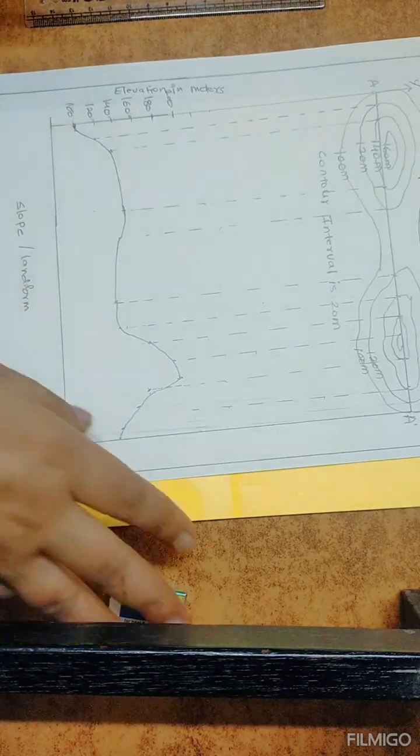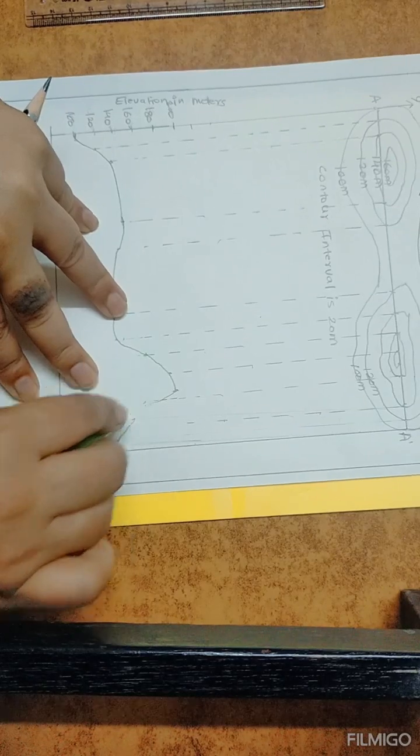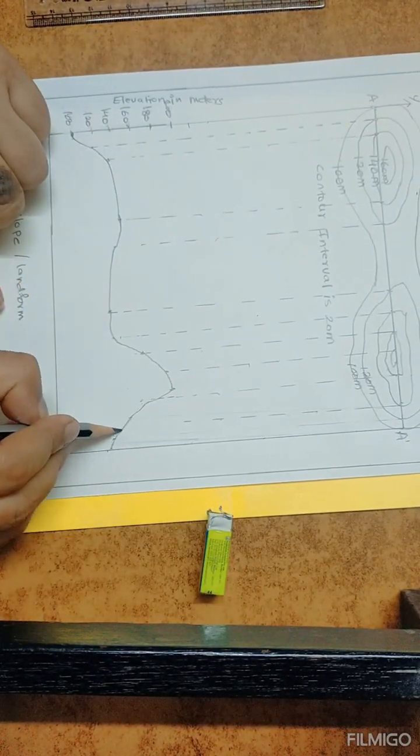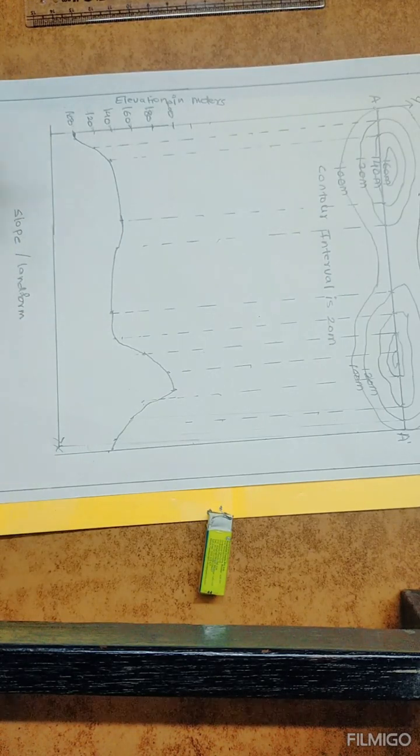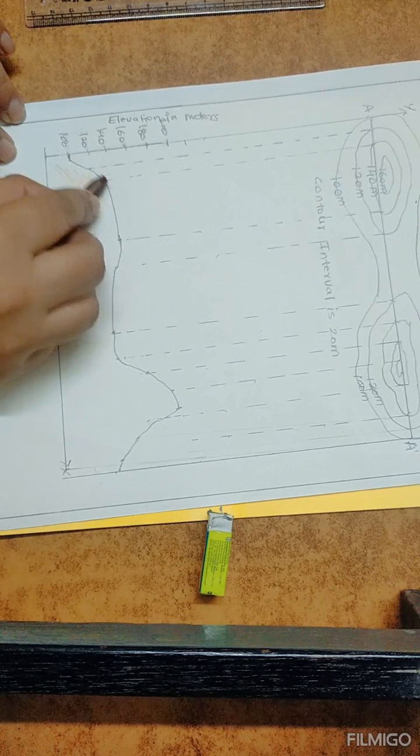Okay, now you can finish this. So this is the landform which we can see, or the slope. You can find out slope and landform both from this diagram. If you want, you can simply color this.